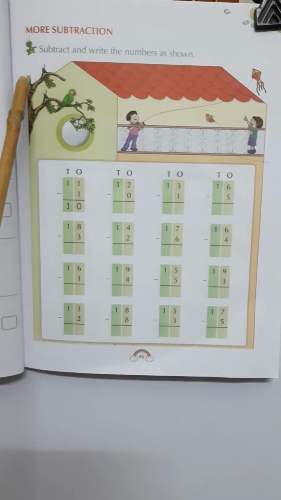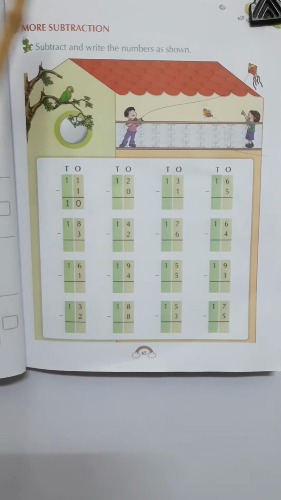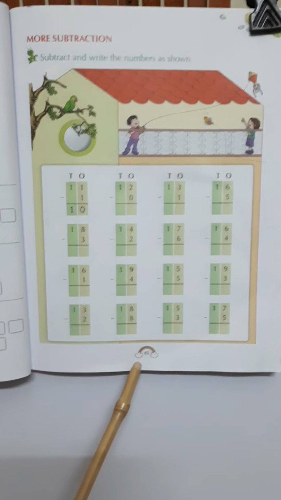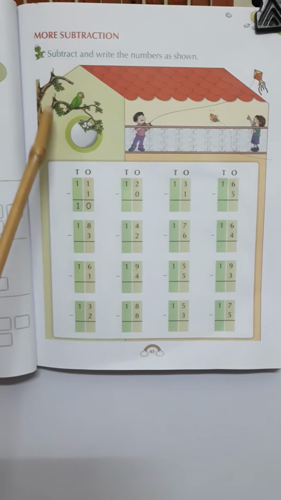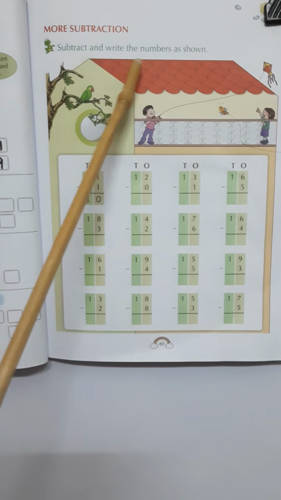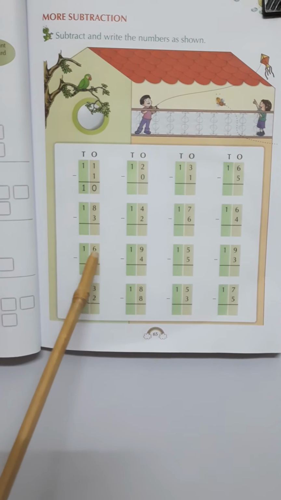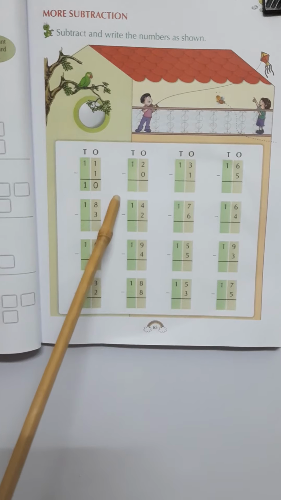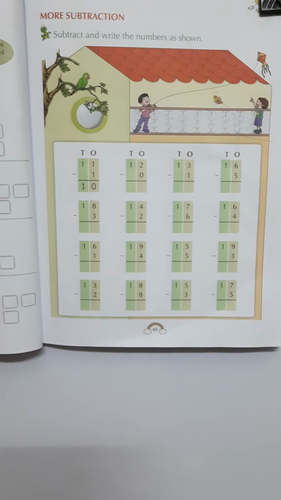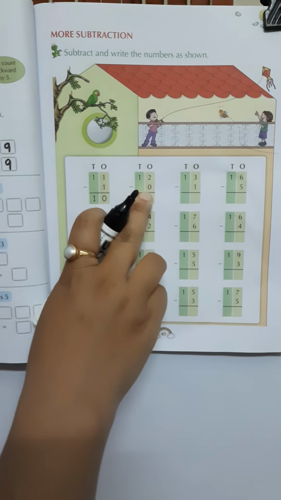Now we have to go to the next portion, that is more subtraction. Here the instruction given is to open page number 65. Here the instruction given is to subtract and write the numbers as shown. So we have to do the subtraction and write the numbers. Here the first one is 12 minus 0.